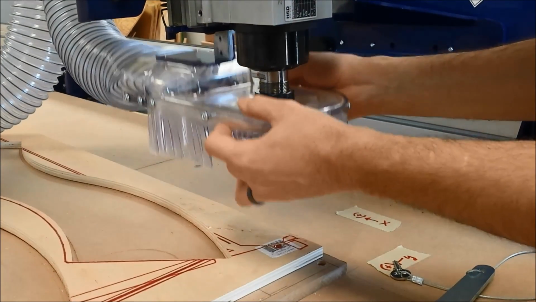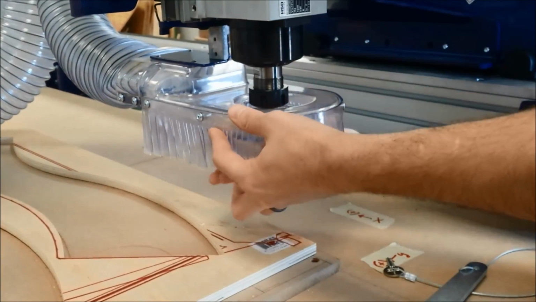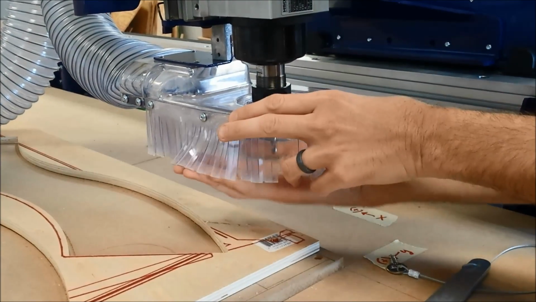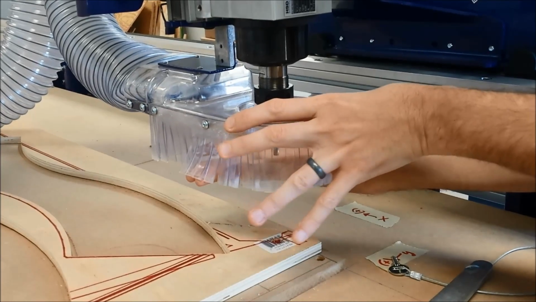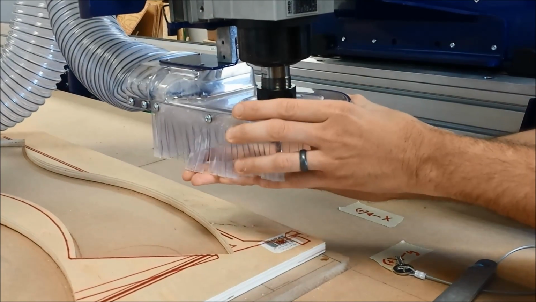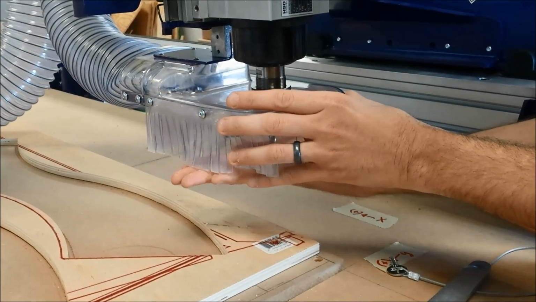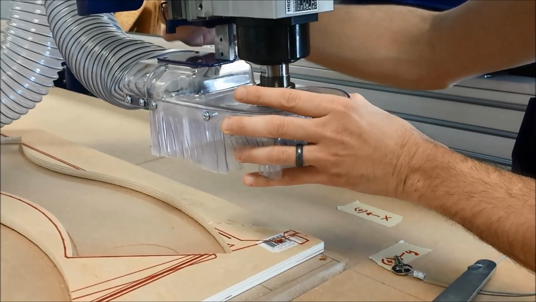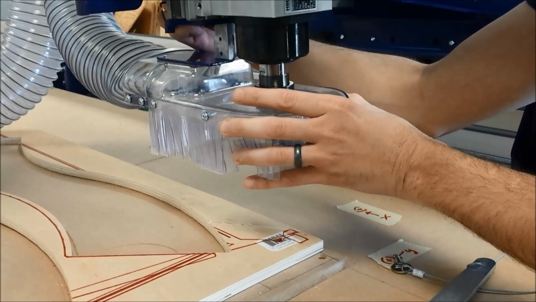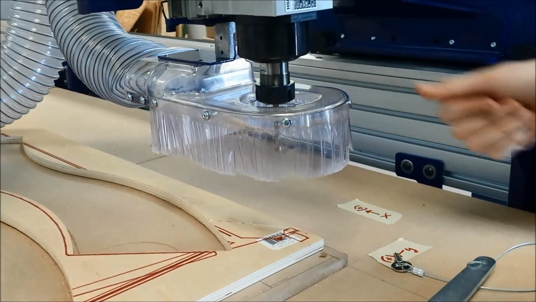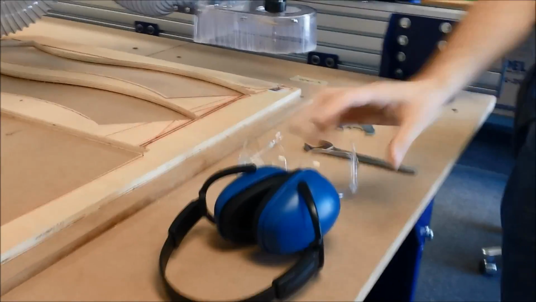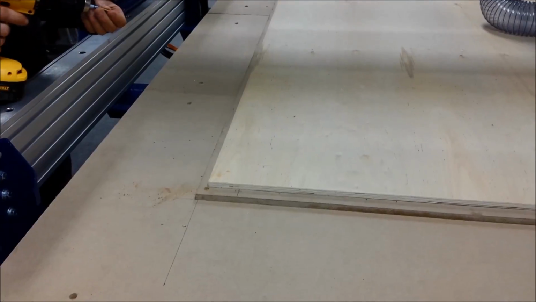You can replace the shroud here, and you want the shroud to be just a little below where your bit is, possibly. Like, you don't want it to be any higher. So you want it to be a little bit below where your bit level is. We can tighten that thumb screw back up. And now that's ready to go. So we can clean off this area. Of course, we're going to be using safety goggles and hearing protection.